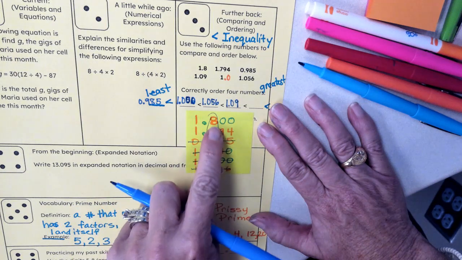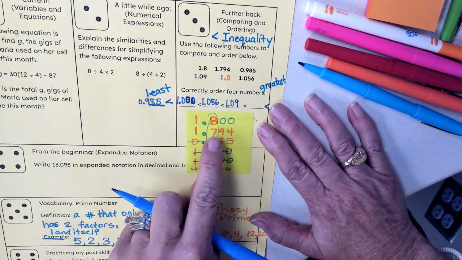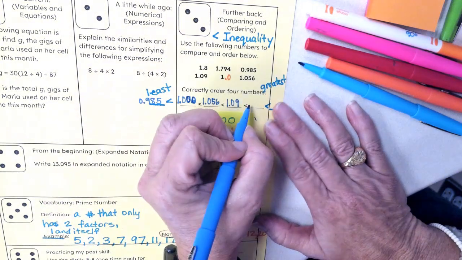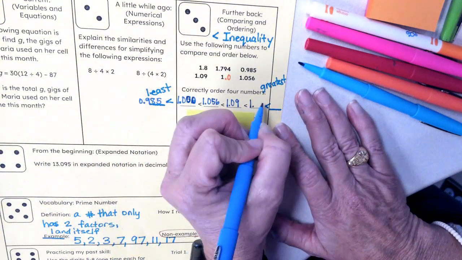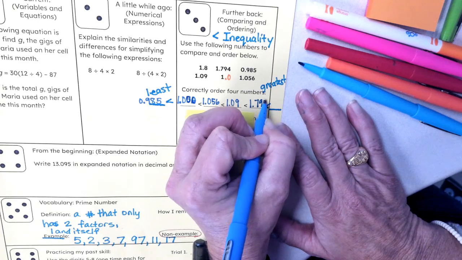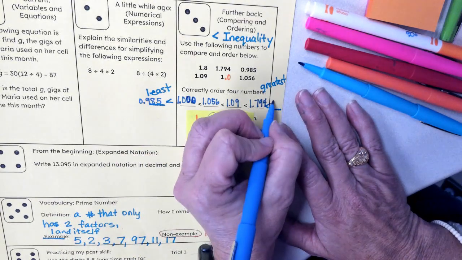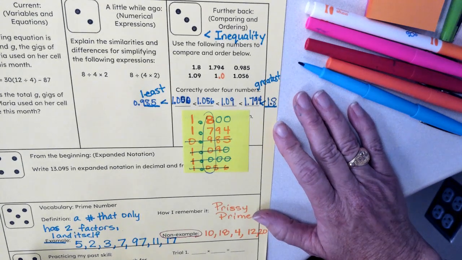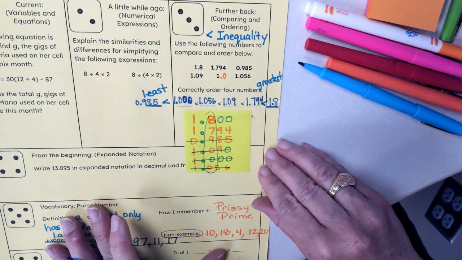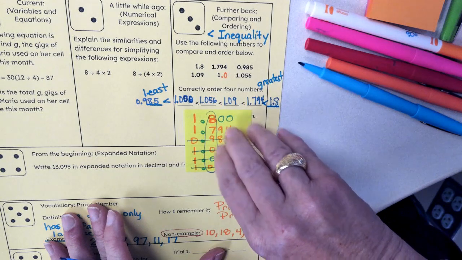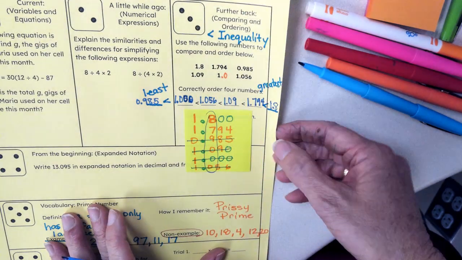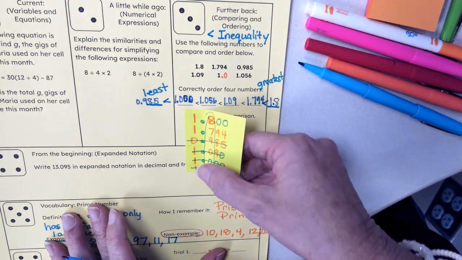That just leaves these two. So which one's smaller of the two? The 7. The 1 and 794 thousandths. And the 1.8 are largest. All right. Are there any questions over that? Caleb, question? No, we got some other things to do, but I just wanted to take care of this together.